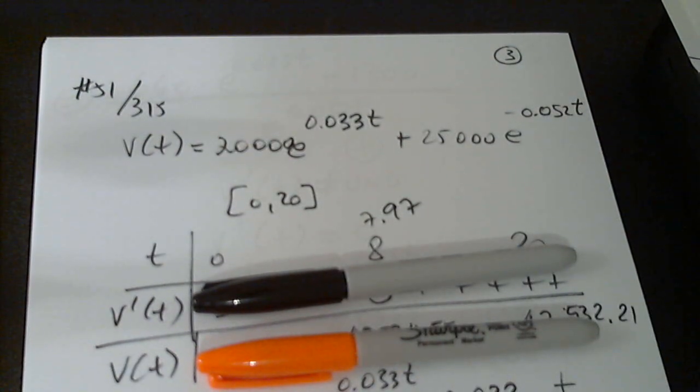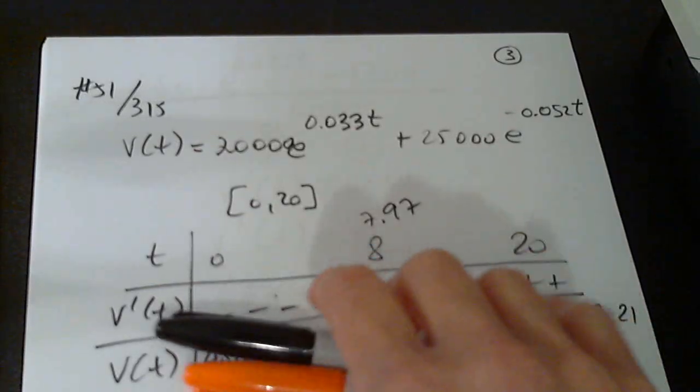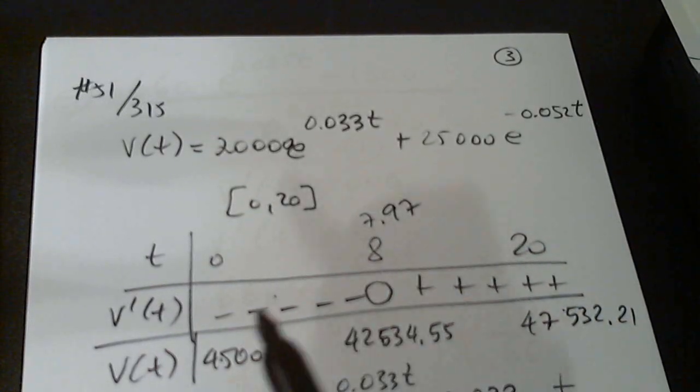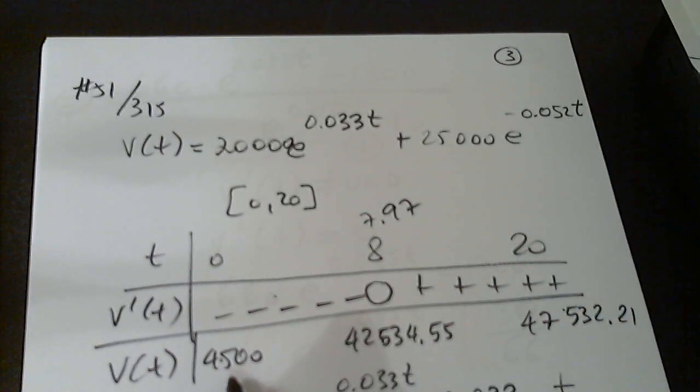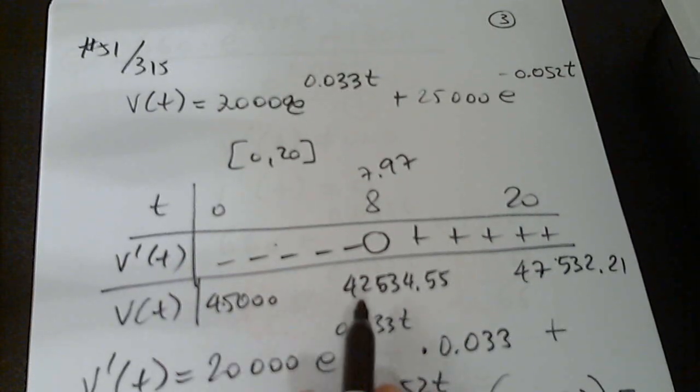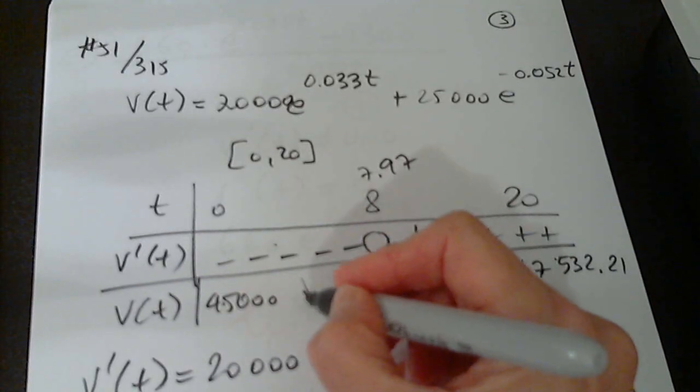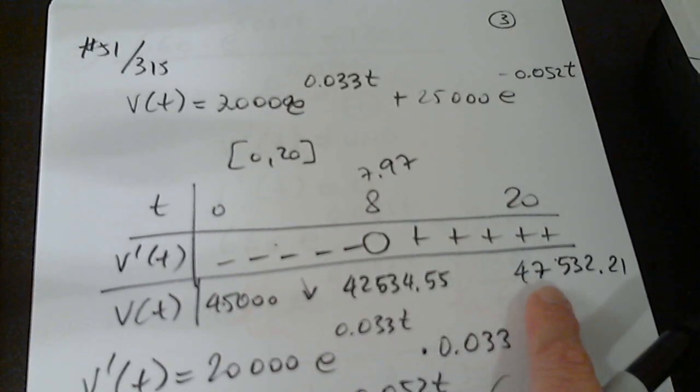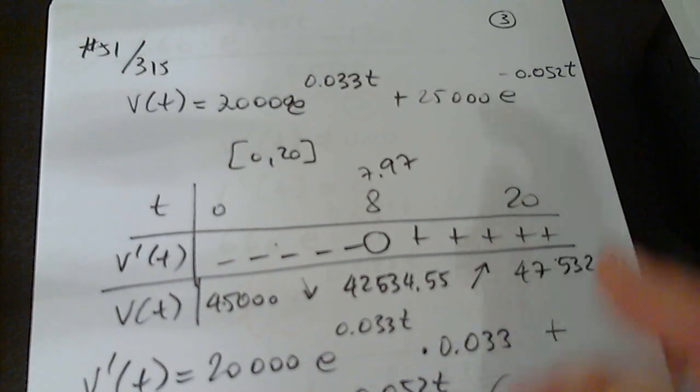If they don't, I'll say oops and go back to the drawing board. 45,000, of course. Okay, so from 45,000 to 42,000, yes. From 42,000 to 47,000, yes.